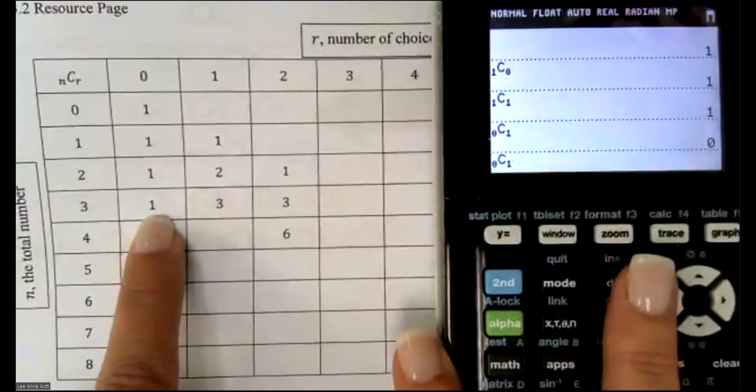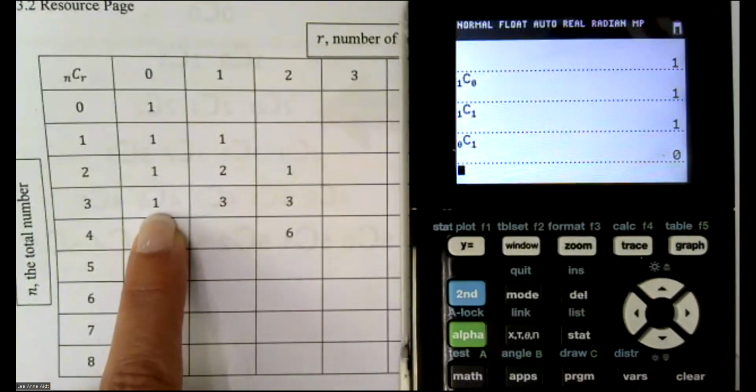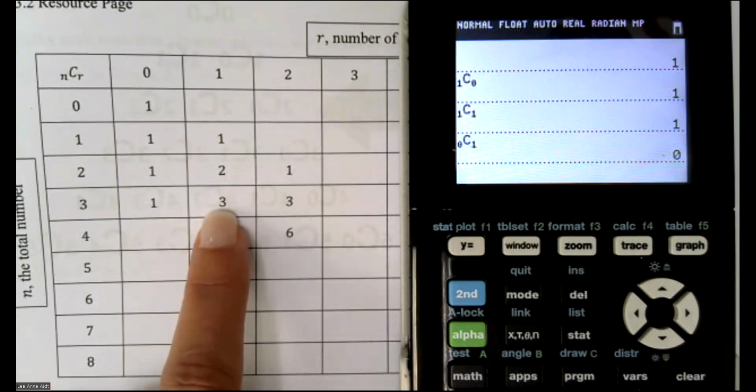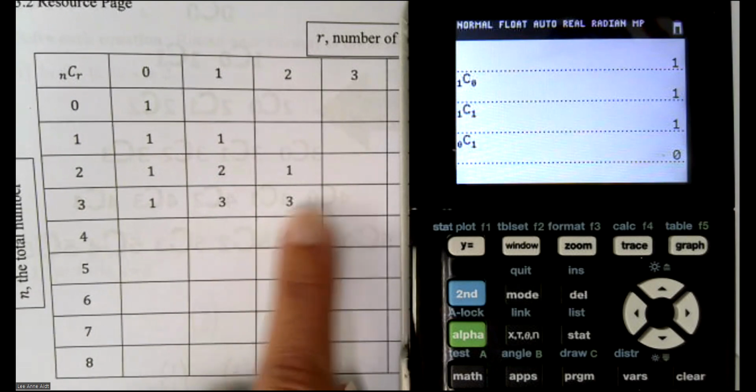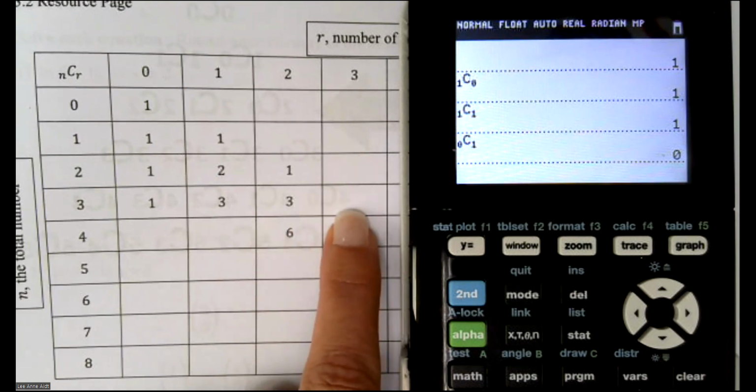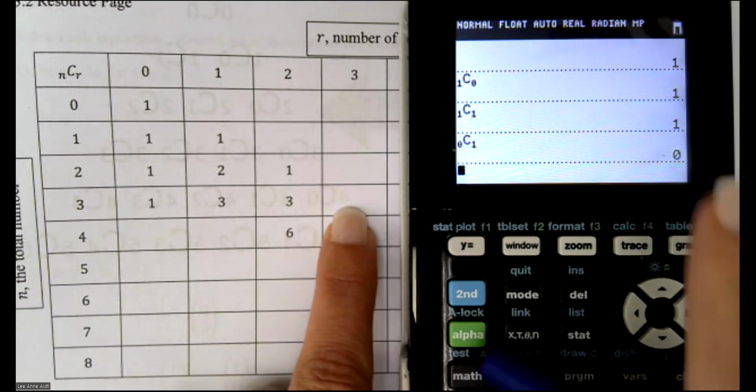Okay, now let's go here. We're going to get to where we're actually going to do some stuff now. This box would be 3C0, 3C1, 3C2, 3C3. Now hold on. Let's be smart. Can you see what it's going to be without the calculator? With just the pattern in the table? It's going to be 1.